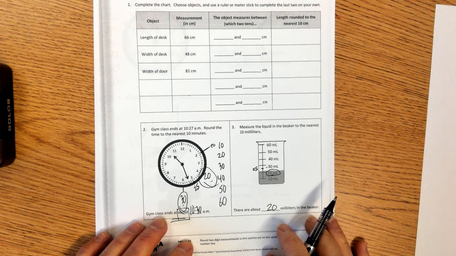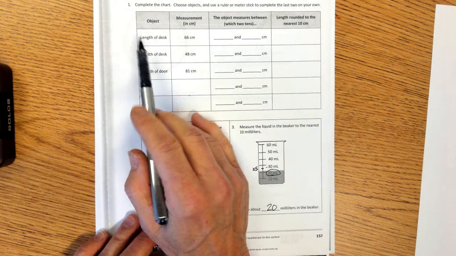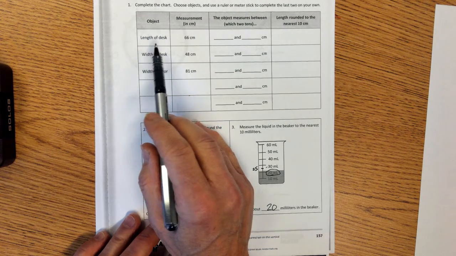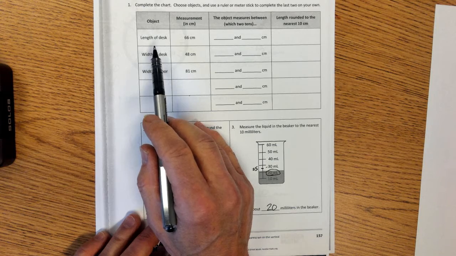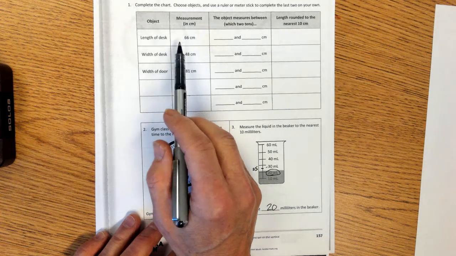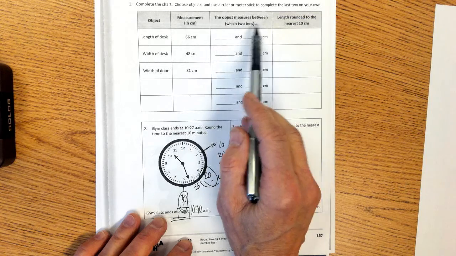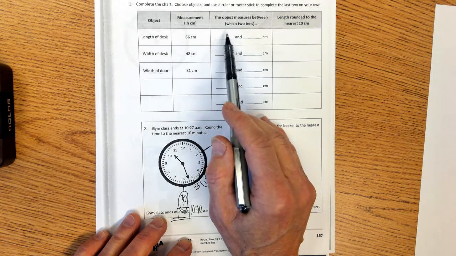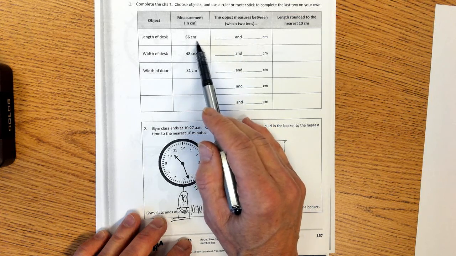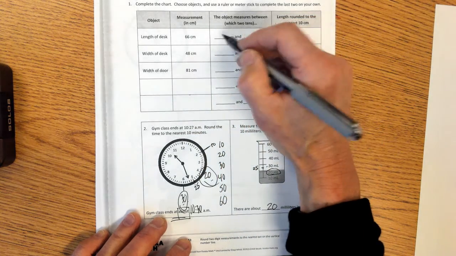You were likely to see a chart that looks very much like this in your problem set. So just want to make you familiar with it. Just look through it. Object, well, that's the thing that we're going to be rounding, right? The length of a desk in this case. The measurement in centimeters, 66. The object measures between which two tens? Well, like we said, 0, 10, 20, 30, 40, 50, 60. It's in between 60 and the next 10, 70.